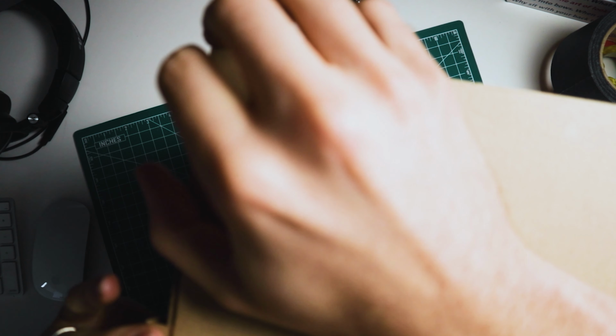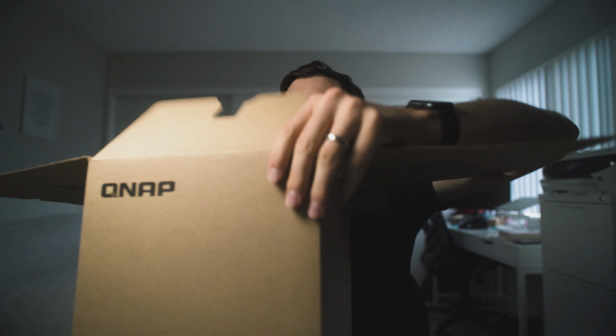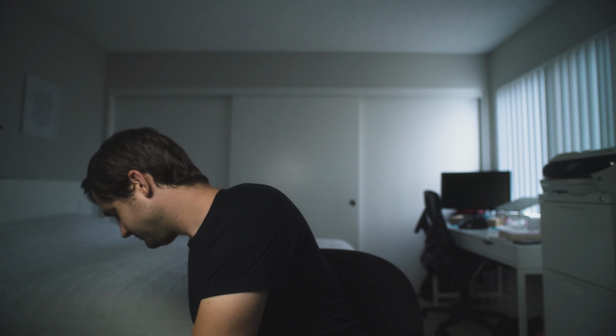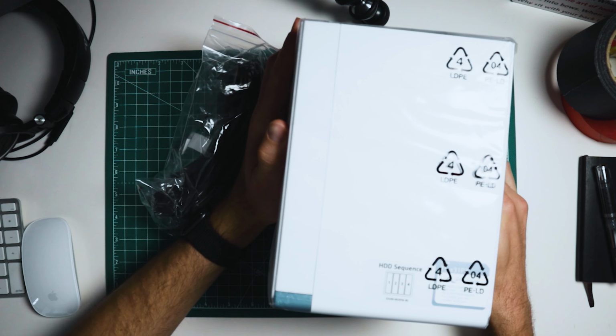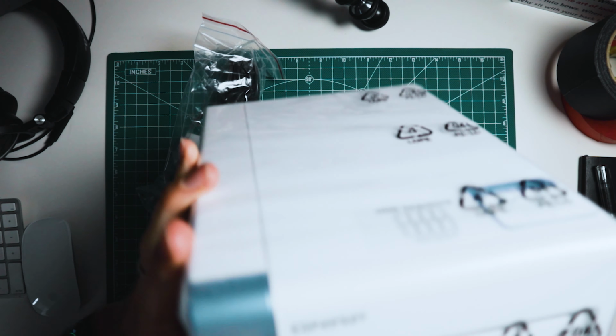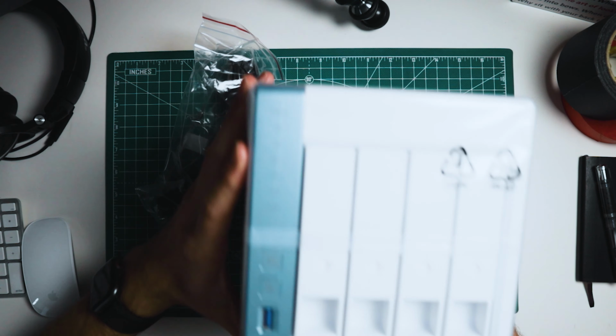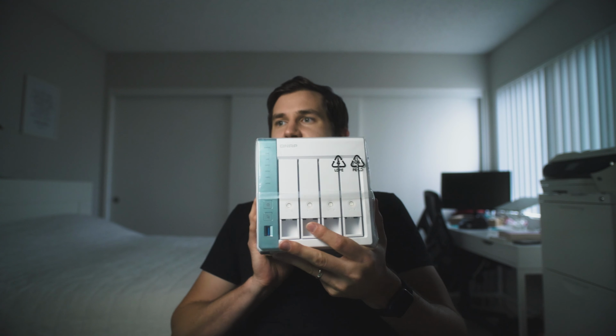Got the QNAP here. Power cable, very important. QNAP server itself right here, so you guys can get a look at that. There's the front of the QNAP server there.